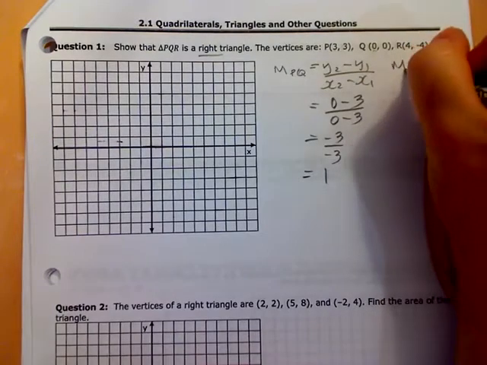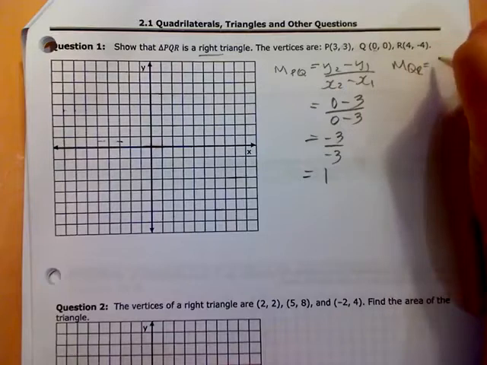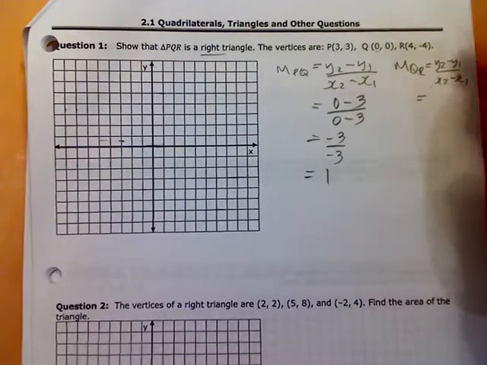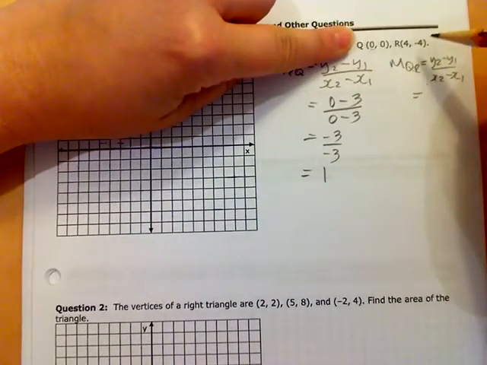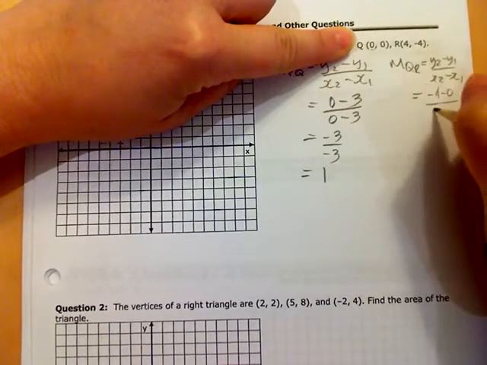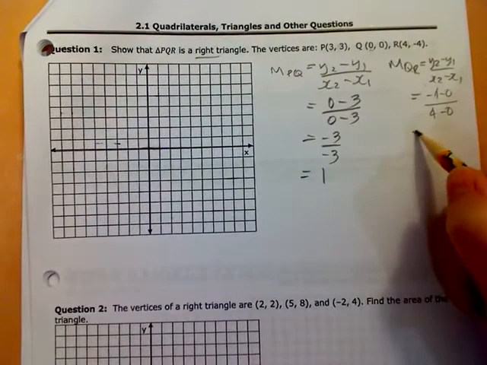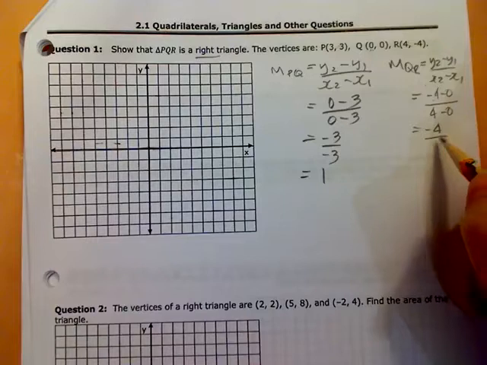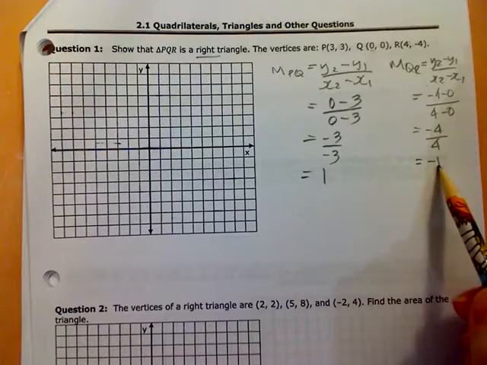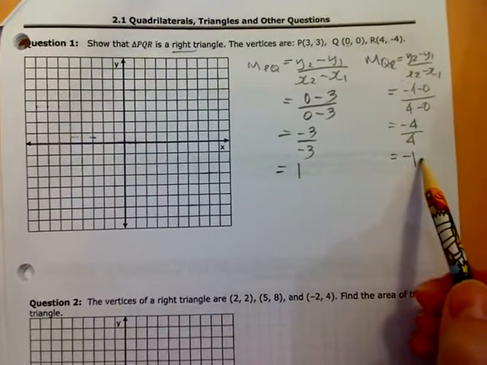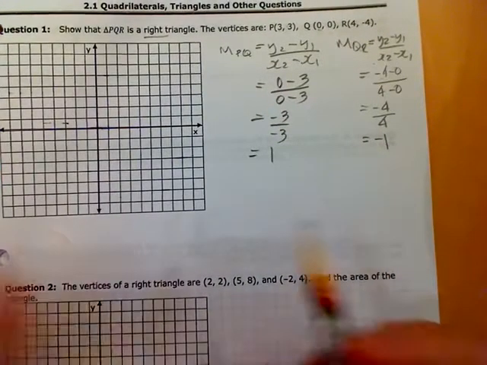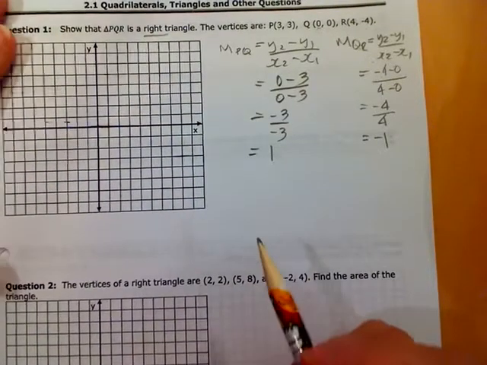Okay, now let's do the slope of QR. So QR is y2 minus y1 over x2 minus x1, and I'm going to cover that point up. So now I've got -4 minus 0 over 4 minus 0. That's -4 over 4, which reduces to -1. So are these two the negative reciprocal of each other, or do they have a product of -1? They do.